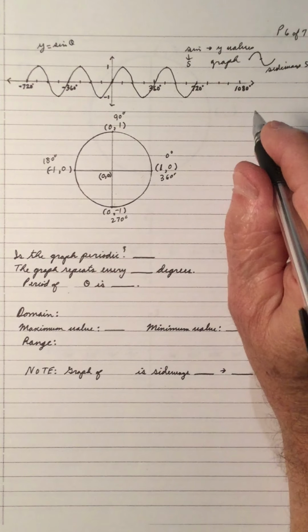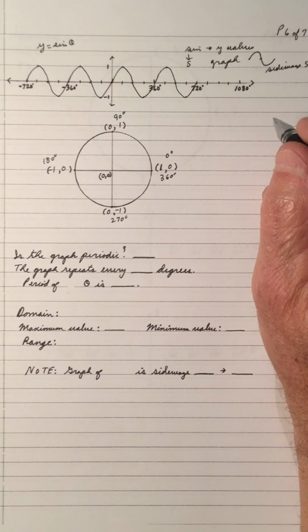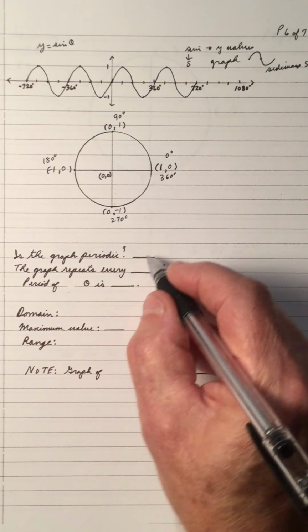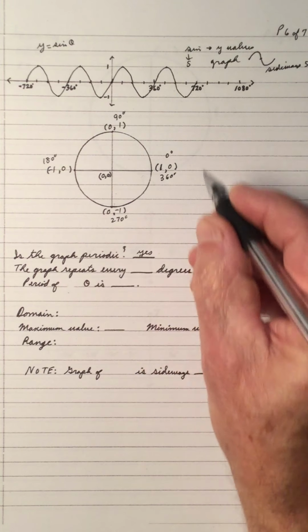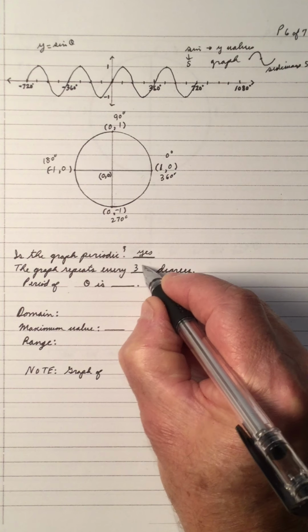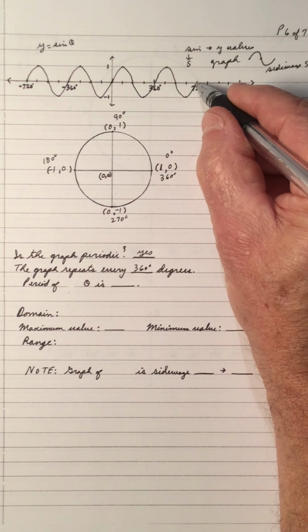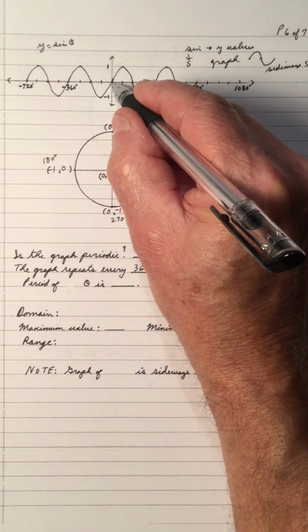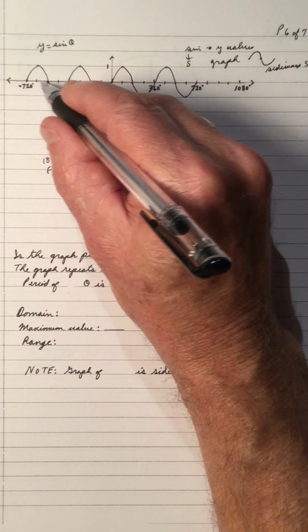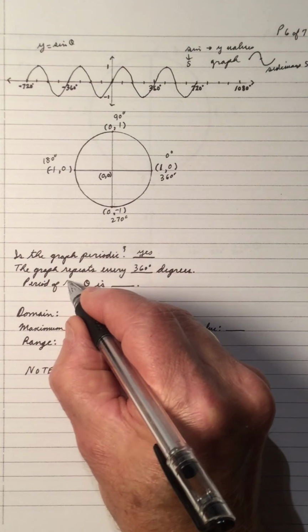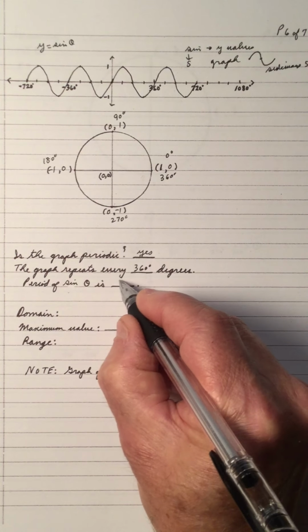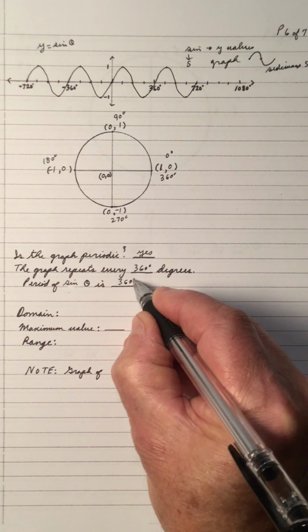Again, sine begins with S, so it's a sideways S. Is the graph periodic? Yes, it repeats itself. It repeats itself every 360 degrees. 360, 360, 360. Or you can go negative 360, negative 360. The period of sine theta is 360 degrees.